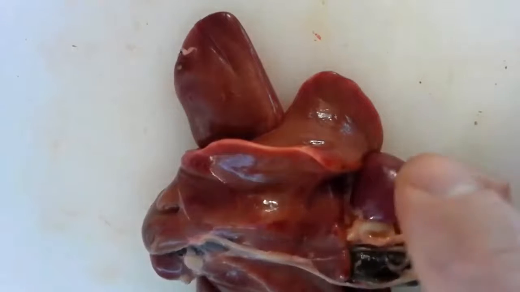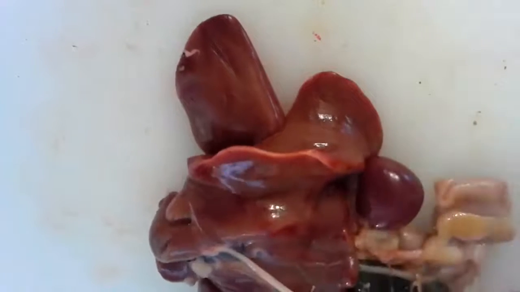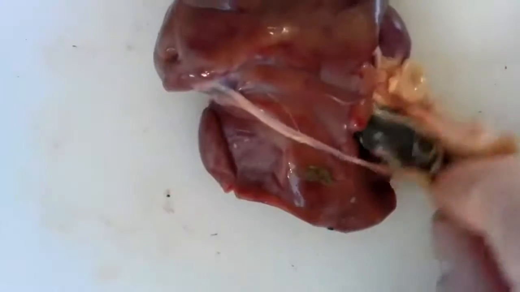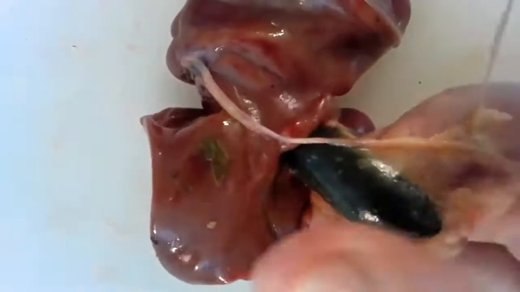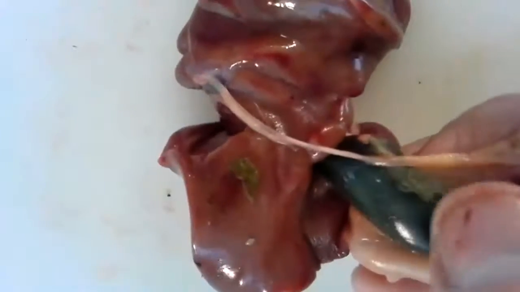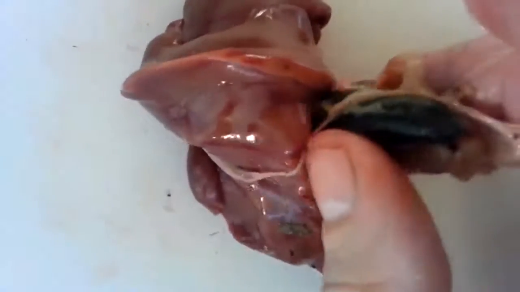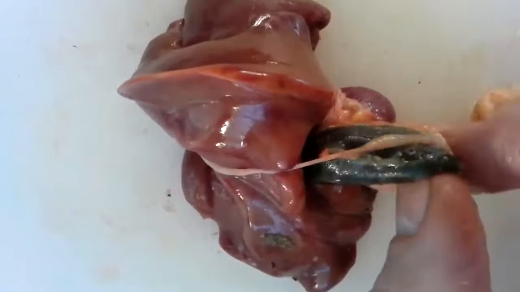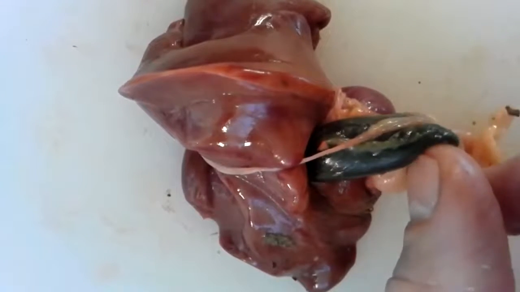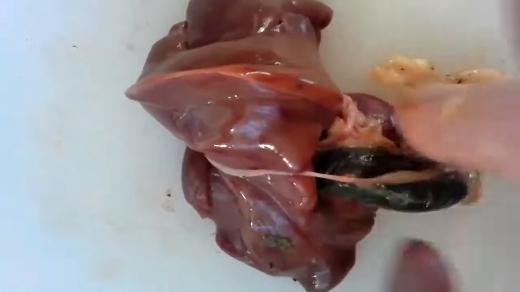But a really interesting one, especially if you are doing some work on chickens here, is this guy. See what color that is? That is green, isn't it? Now, if I cut that open, a lot of green goo comes out. So here's the thing, guys. I need your help. This green thing is connected to our liver on one end. On the other end, it's connected to the stomach. So what do we think this green thing could be?